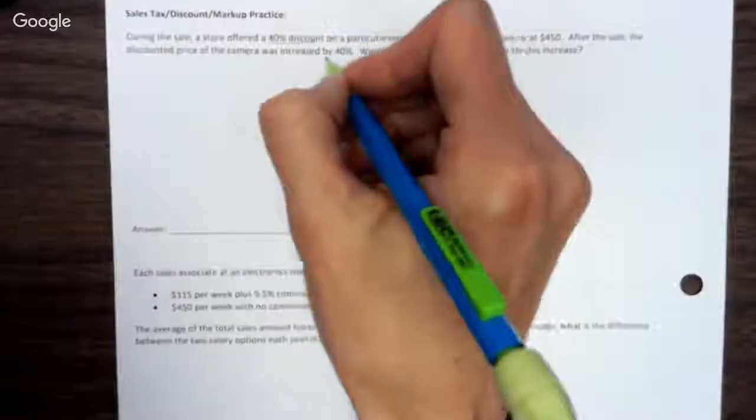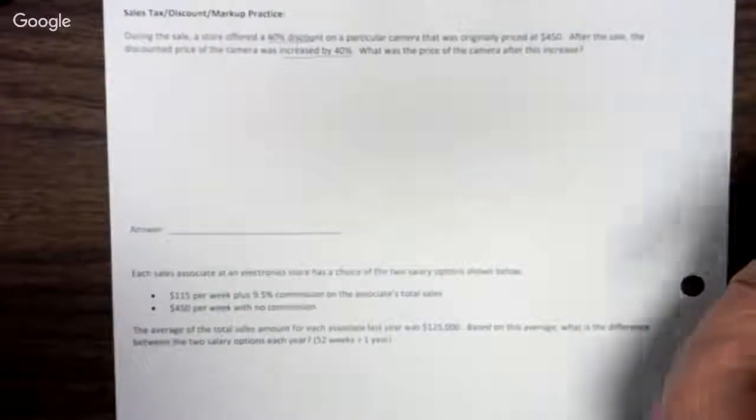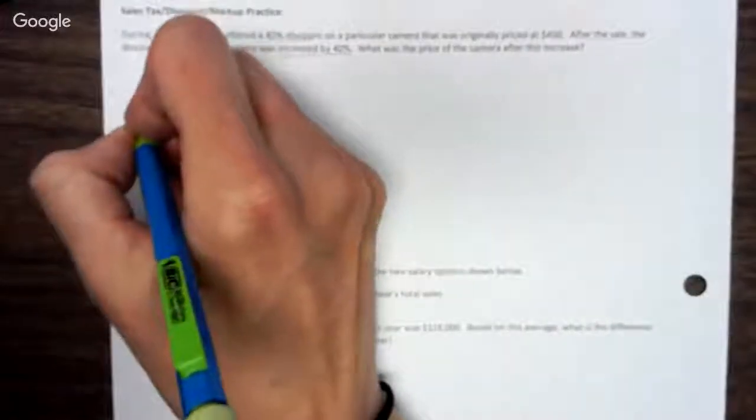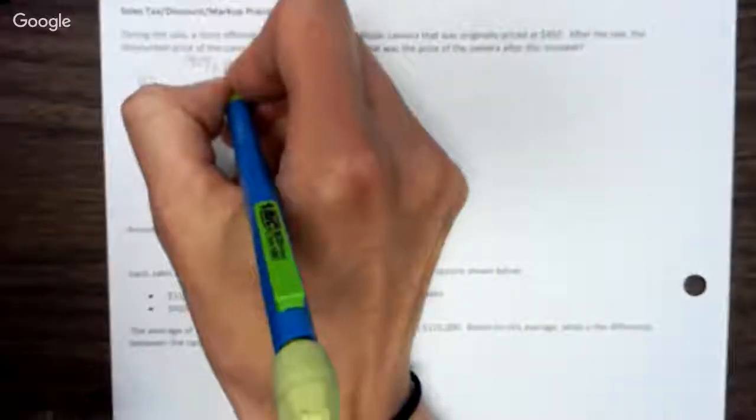During the sale, a store offered a 40% discount on a particular camera that was originally priced $450. After the sale, the discounted price of the camera was increased by 40%. What was the price of the camera after this increase? Okay, so now we have 2 percents, and I'm going to remind you when you have 2 percents, you're going to end up doing 2 problems. So let's start with the first one. We're going to identify our part, our percent, and our whole, and we're going to do the 40% discount first.